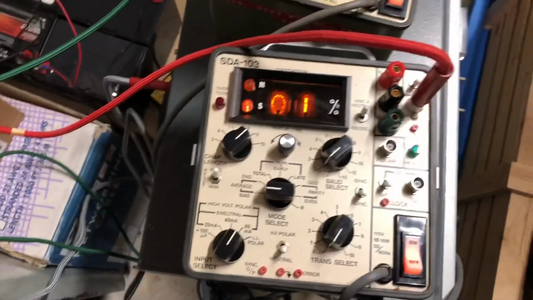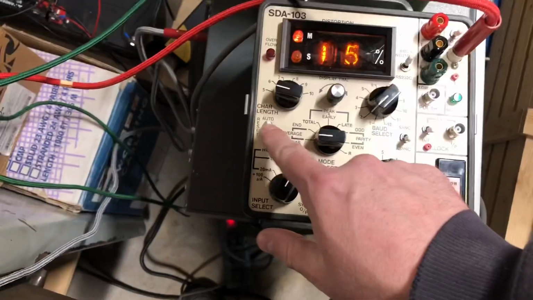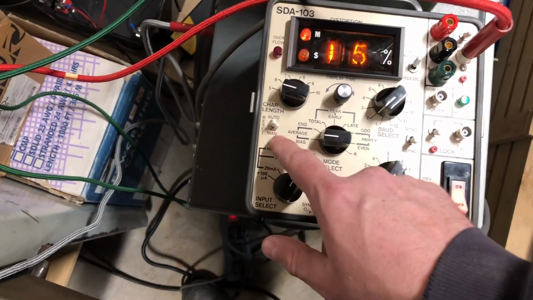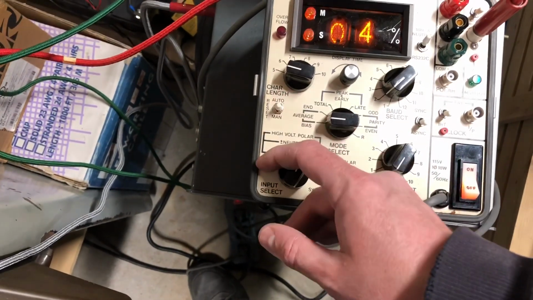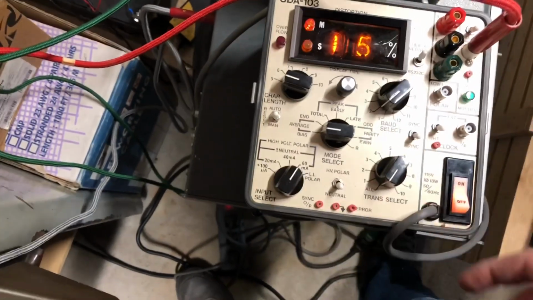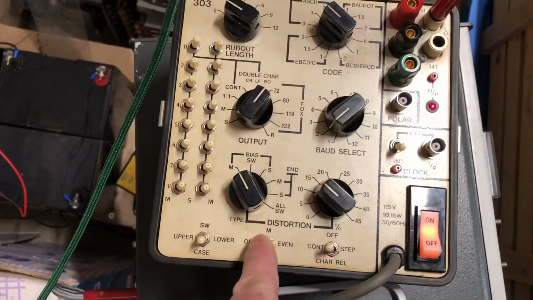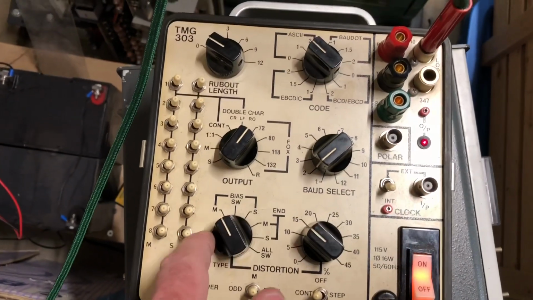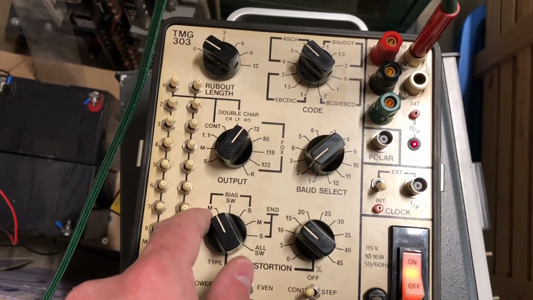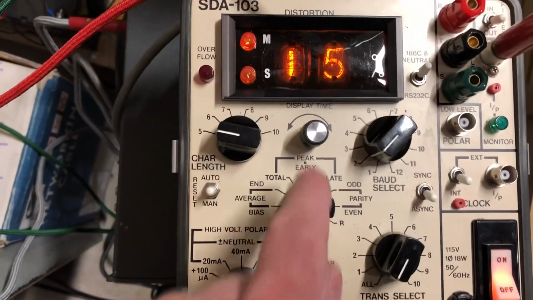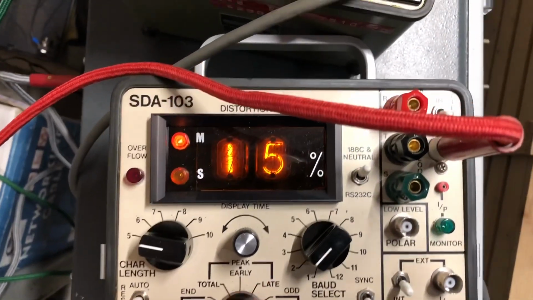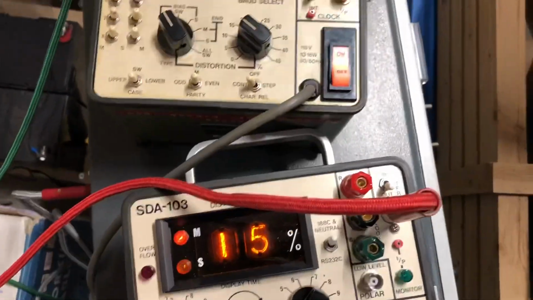Okay. Let me just get the switches set. I'll be right back. This is set for auto character length, which it didn't like. This is a momentary, so I just push it down. And so I have set the test message generator. It has a distortion setting. I've set it to mark bias 15%, and I have this down here set to show average bias, and it's showing 15%.